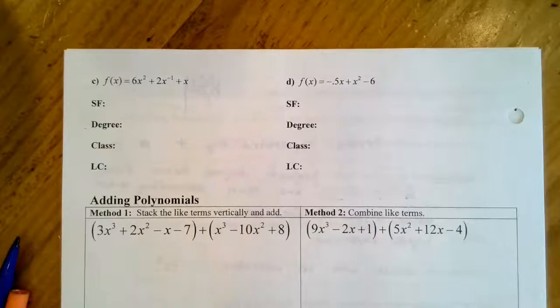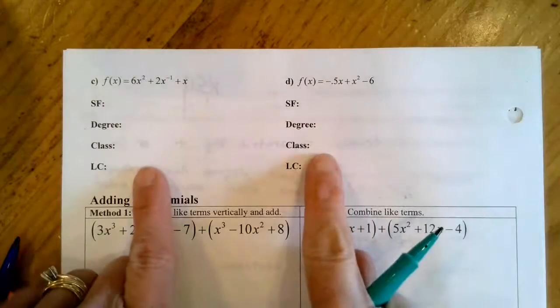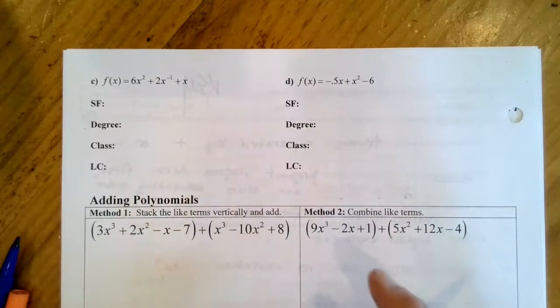All right. Let's check out the back. All right, so you have 2 more examples. I'm going to let you try these, and I want you to fill them in, and then you can go ahead and check back with your answers.